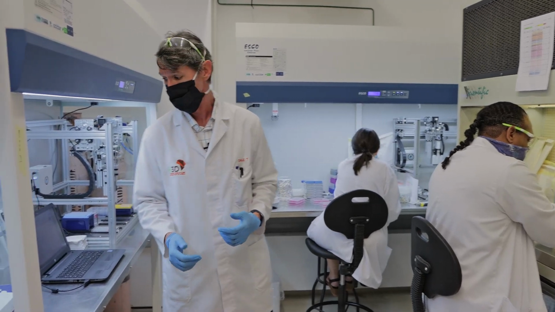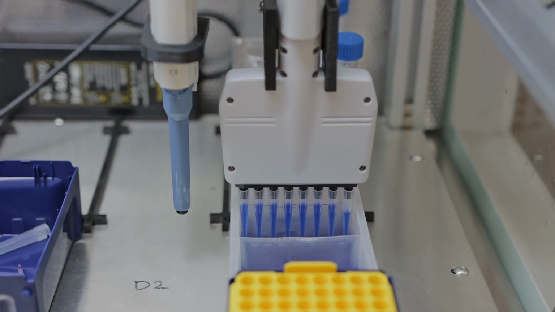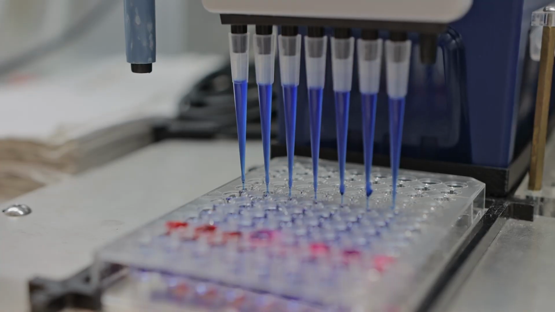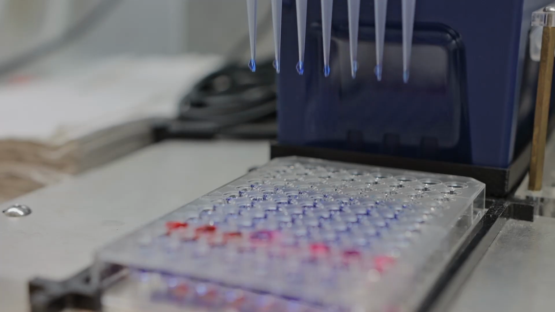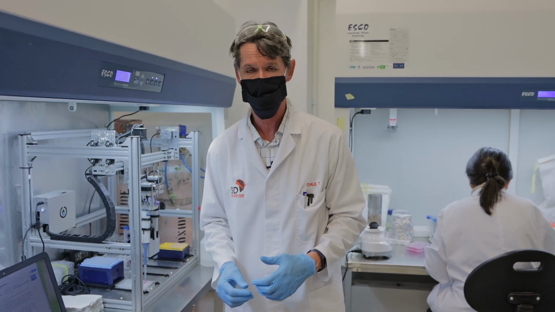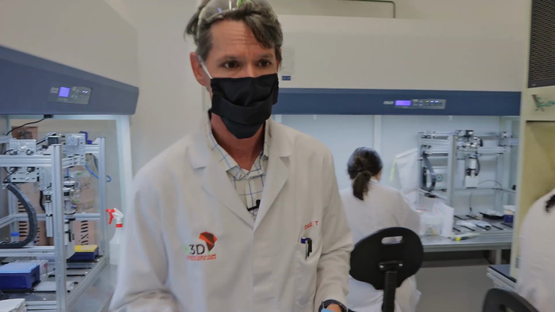For the malaria work, we tend to use this guy here. This is a little robot made by Opentrons out of New York, and it's able to help us with the assay to add drugs, add reagents, add blood, and add parasites, and do everything we would need it to do to see what the drugs look like against the parasite. If you like, we can go take a look at the results.